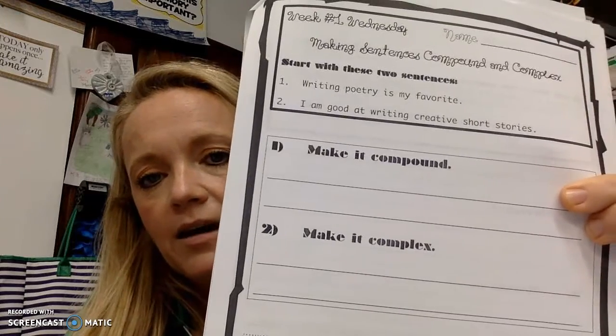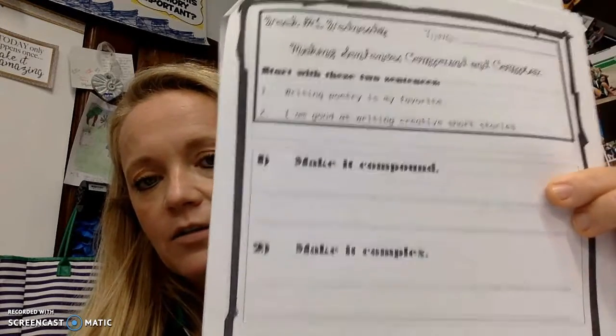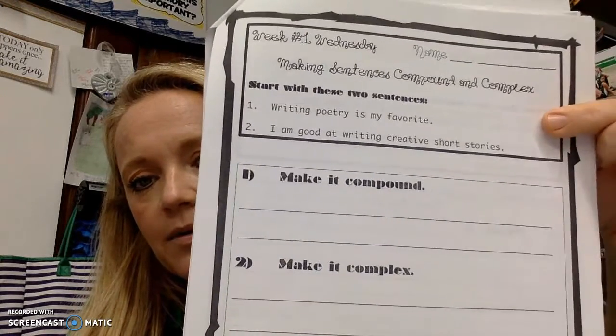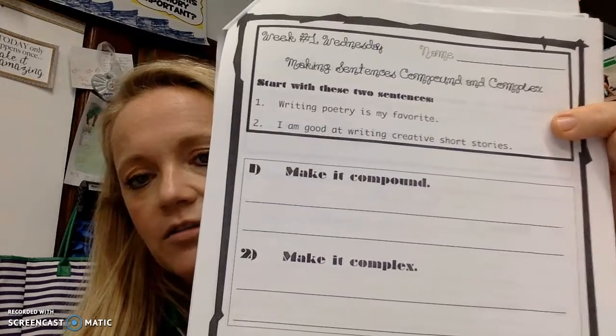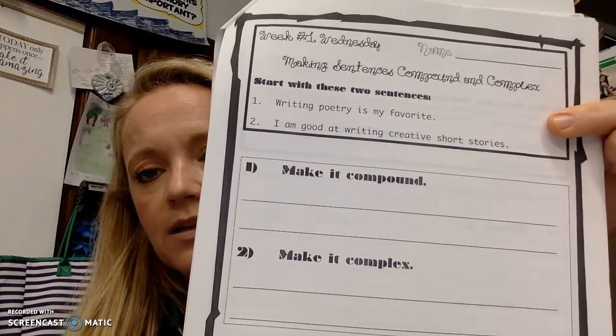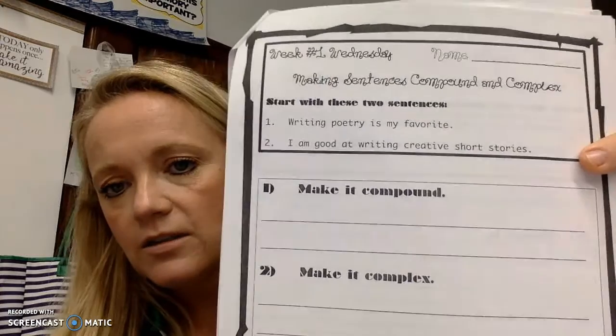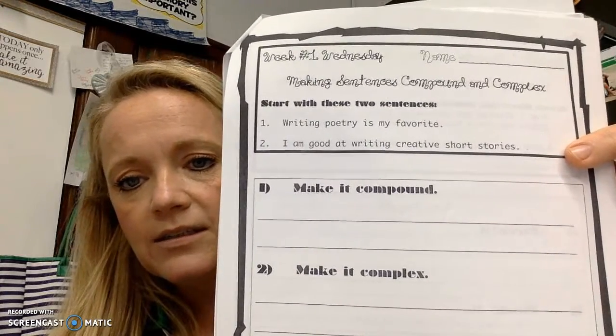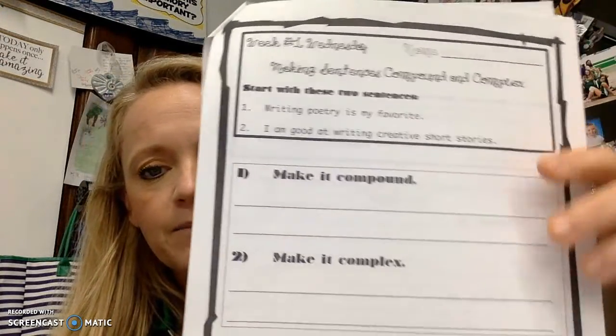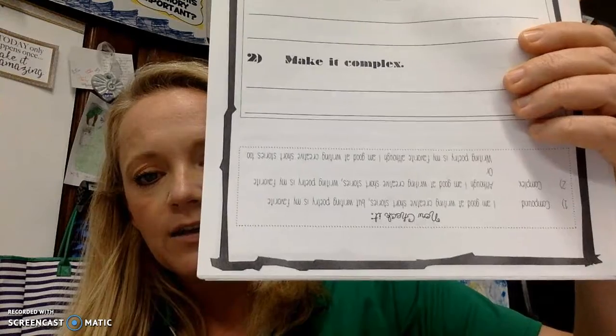Then you're going to make it complex. You're going to use these 2 sentences up at the top, but instead of comma conjunction, you're going to use because, since, until, when. You're going to use one of those subordinating conjunctions to help put these sentences together in a way that makes sense. If you struggle, check it down at the bottom. I would love for you to write it and then check it. Fix it if you need to.